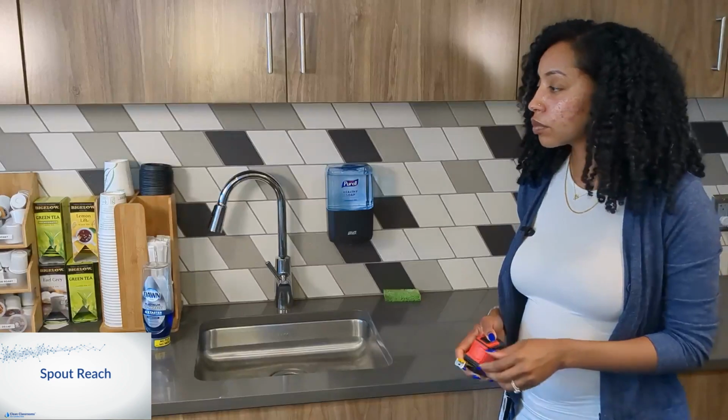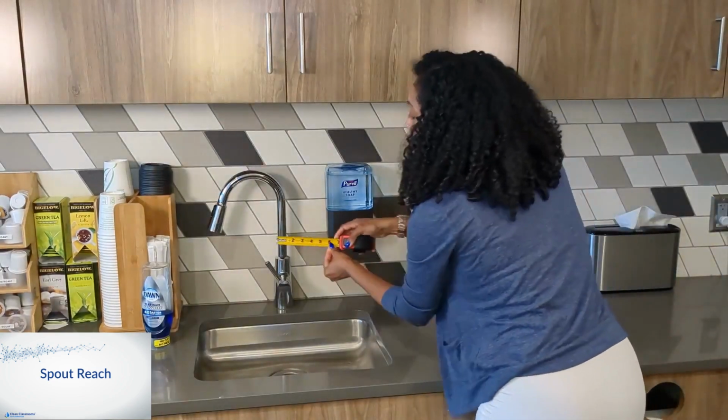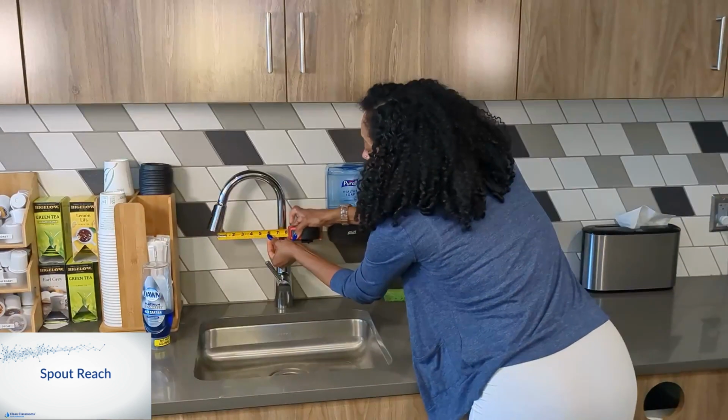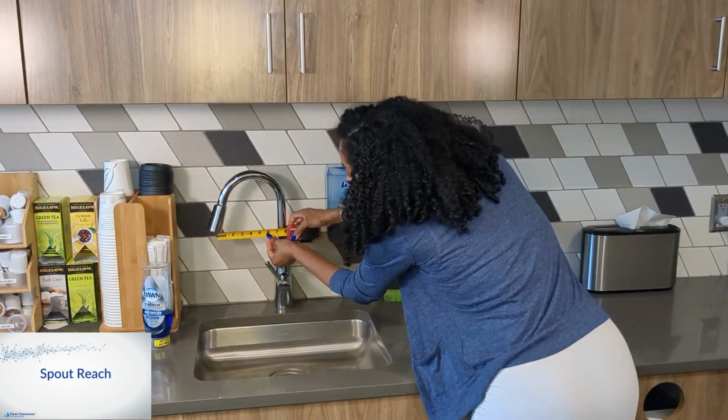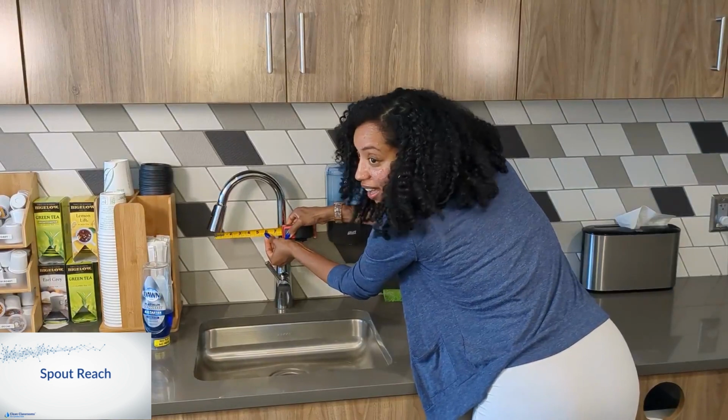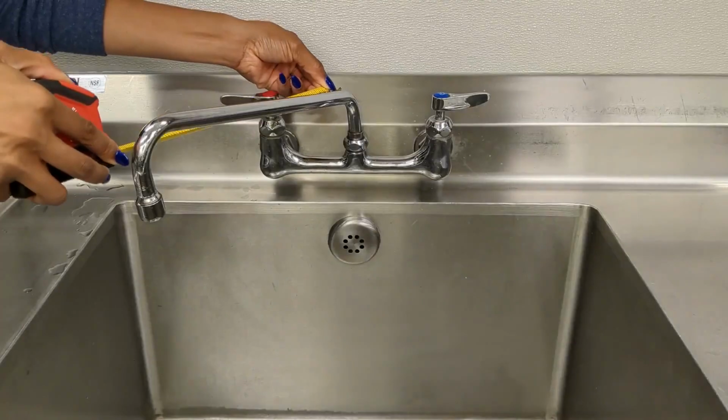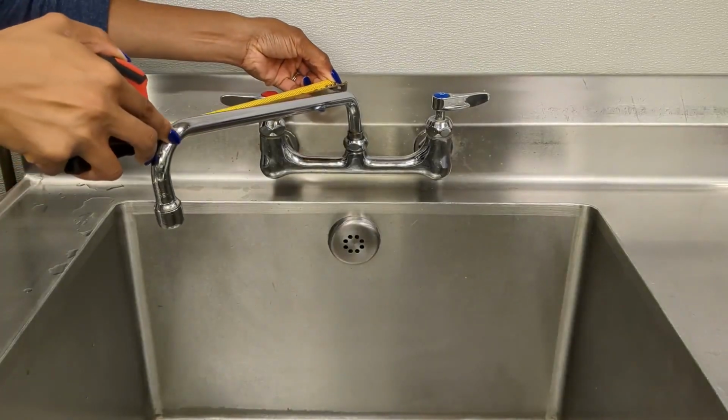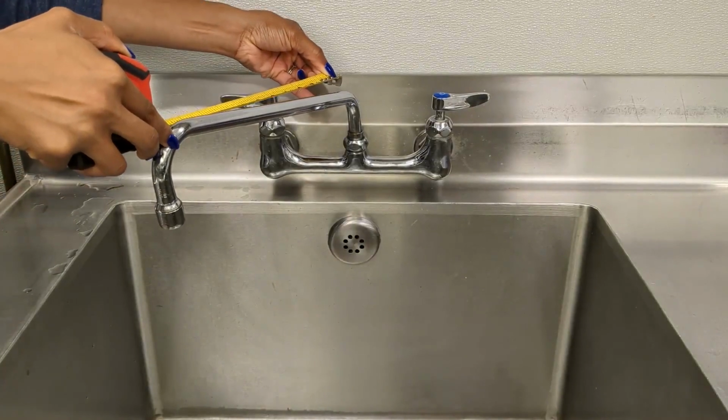The spout reach is the horizontal distance from the spout opening to the faucet body. 7 1/2 inches. 11 3/4 inches.